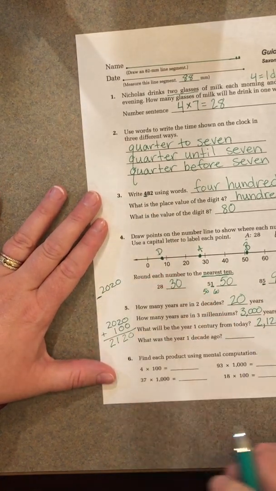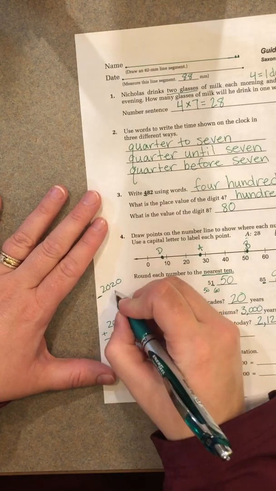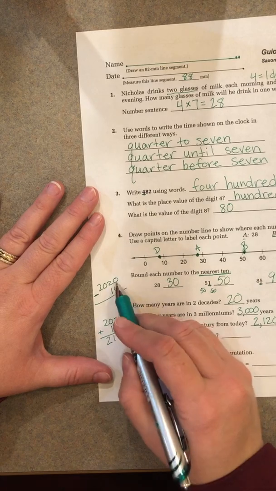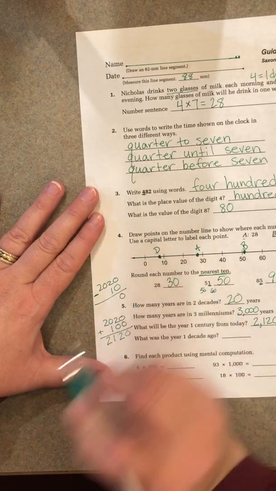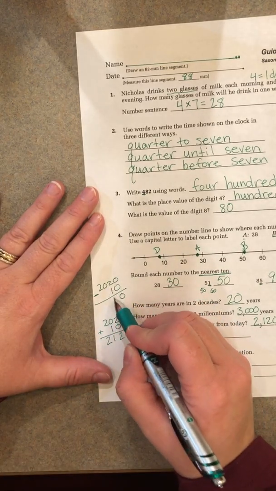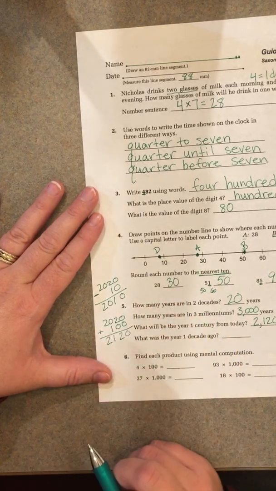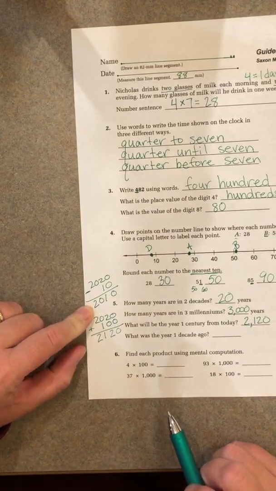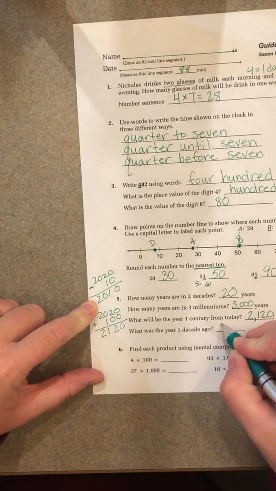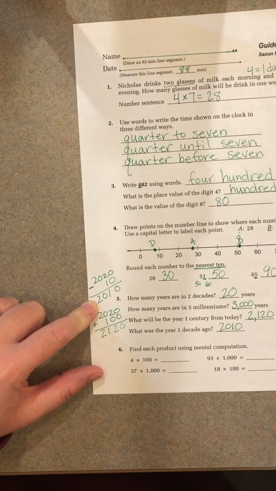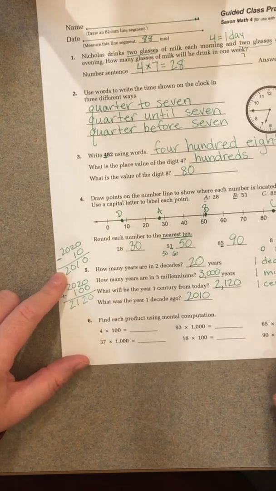We're going to back up, so we're going to subtract 10 years. 0 take away 0 is 0. 2 take away 1 is 1. 0 and 2. So 10 years ago, the year was 2010.